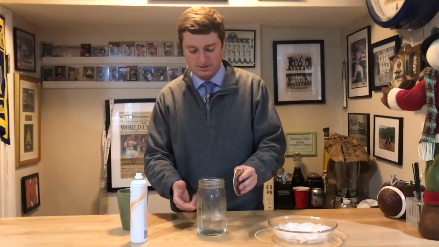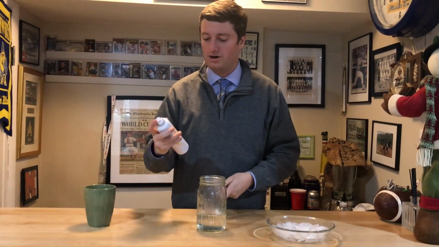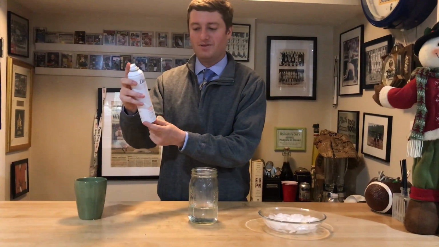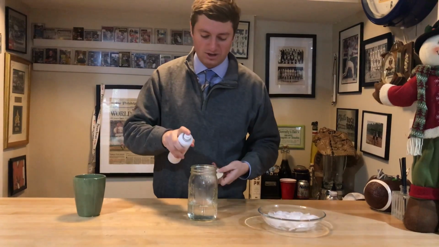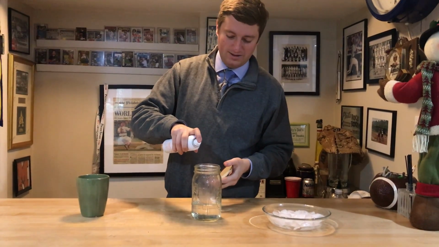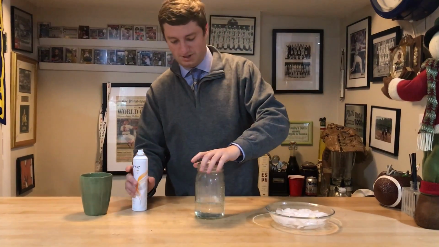What's going to happen is some of the molecules, which are the tiniest pieces of the water, are escaping the surface and going up into the air as water vapor. So now we have the M, we have the moisture. Now we need the aerosol. This is a hairspray that's going to serve as the aerosol. This is going to spray in the air, and this gives something for the water vapor molecules to condense on to form the cloud. So we spray this, shake it up, spray it in there, then we're going to put this on.